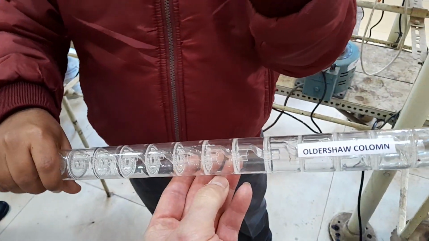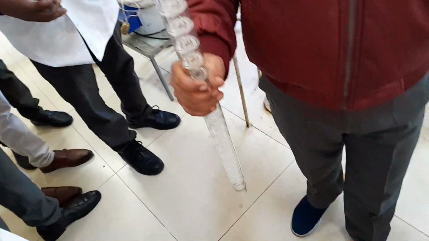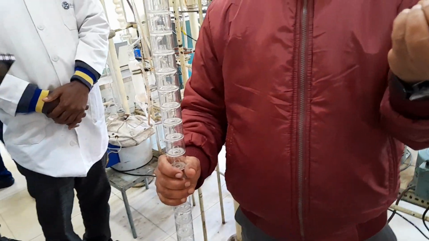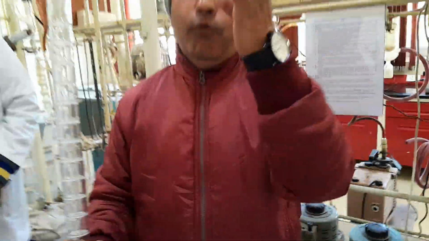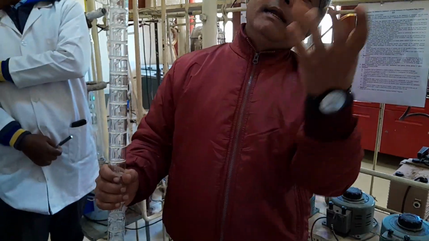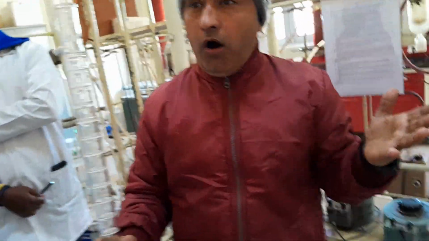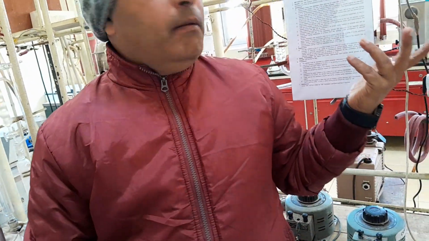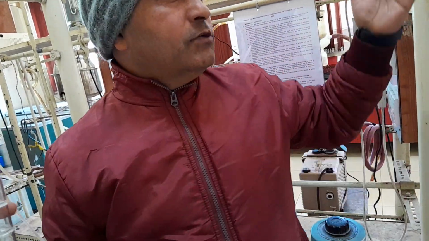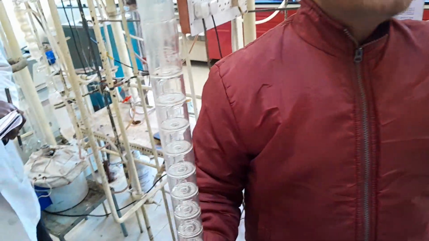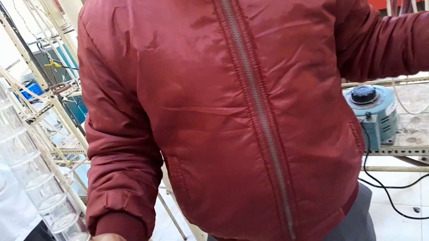At your home, if you have a thermos flask and you want your tea to remain hot for 7 hours, that will cost that much. But if you want the tea to remain hot for at least 25 hours, it will be highly costly. But the importance of this column, you can say for this fractional distillation, is that this is the heart of the distillation.